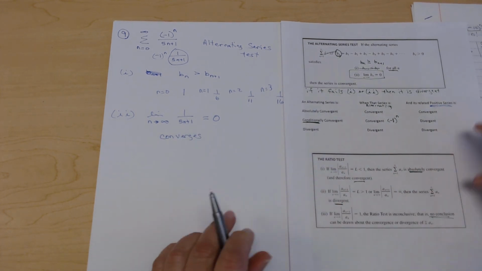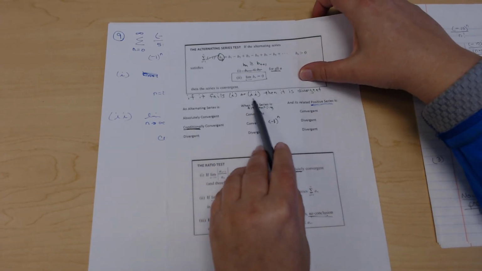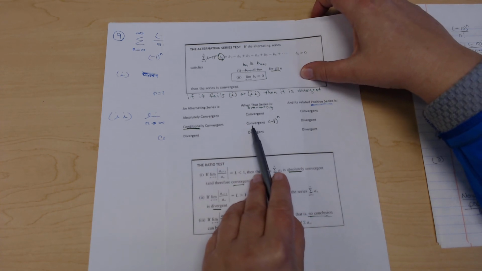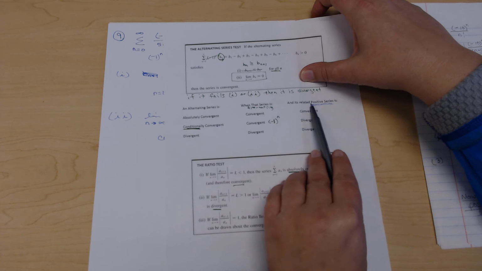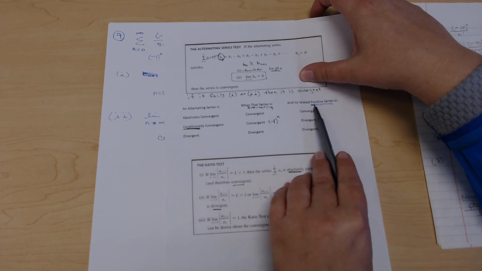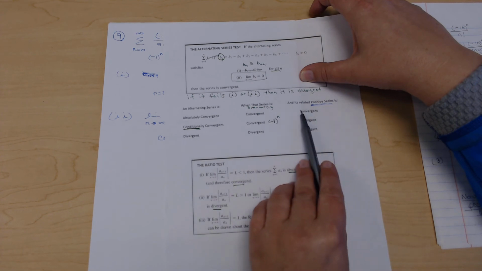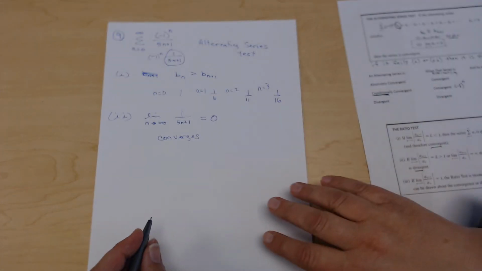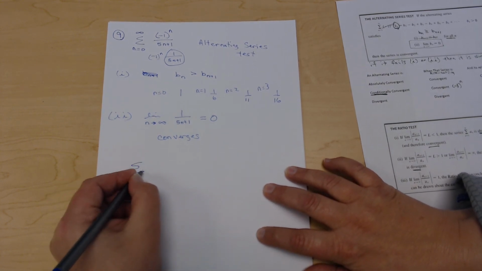But is it absolutely or is it conditionally? This is the alternating. We know that the alternating series converges. Now I have to do another test on just the positive series to see if that is convergent or divergent. So that's kind of like part 1. Now I have to take a look at this.